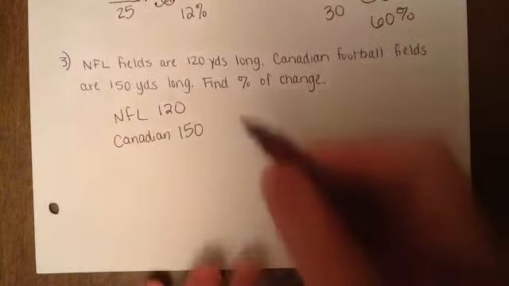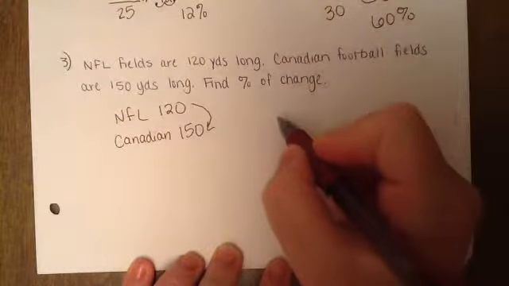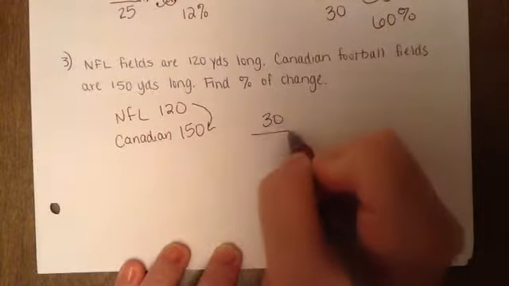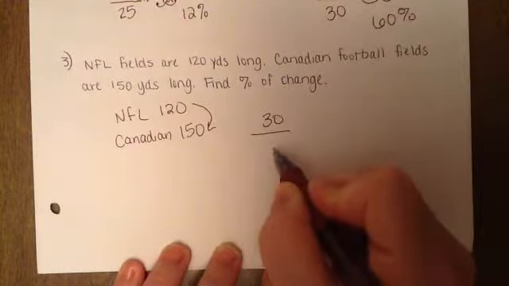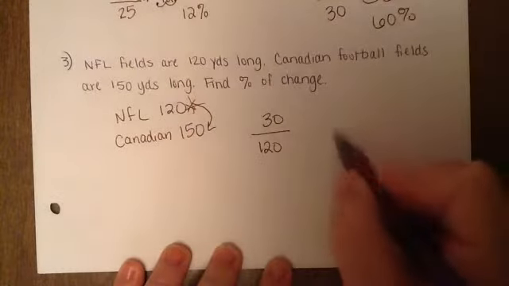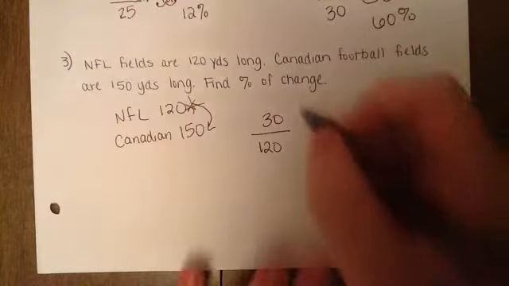Let's see how you did. If we go from 120 to 150, that is an increase of 30. And what did you put on bottom? Right. Our starting point of 120. It changed by 30 compared to the 120. What did you do next to solve?